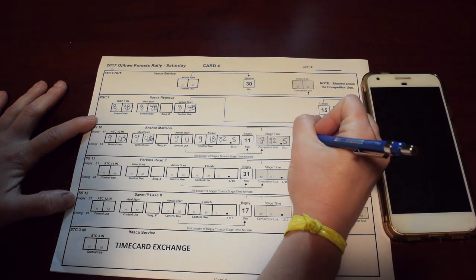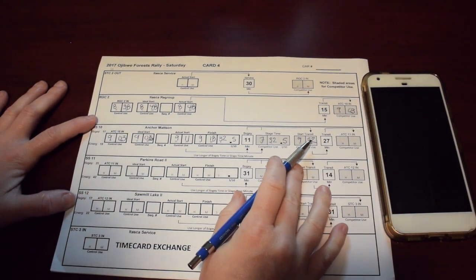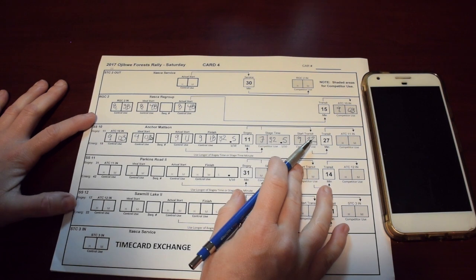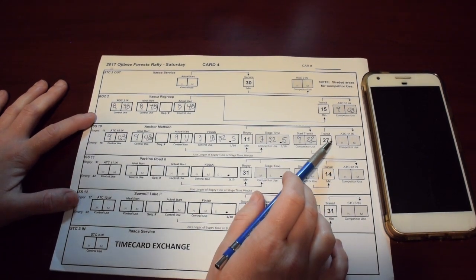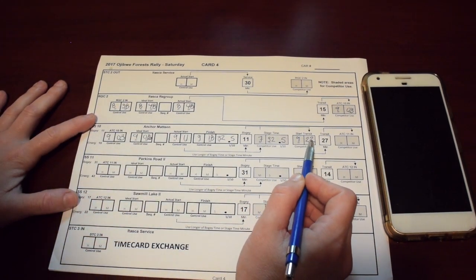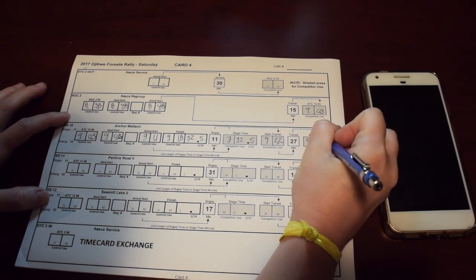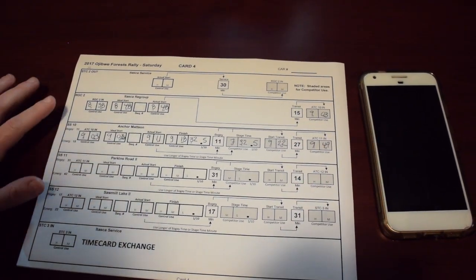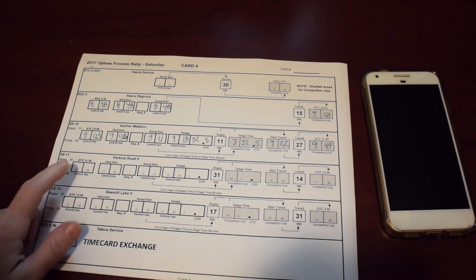So that gives us 9:22 as our start transit time. We then follow the arrows and we add 27 minutes to get our arrival time. So 9:22 plus 27 is 9:49. And that is our arrival time for the next stage.